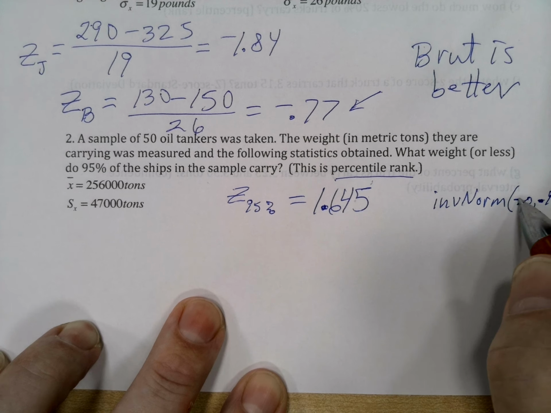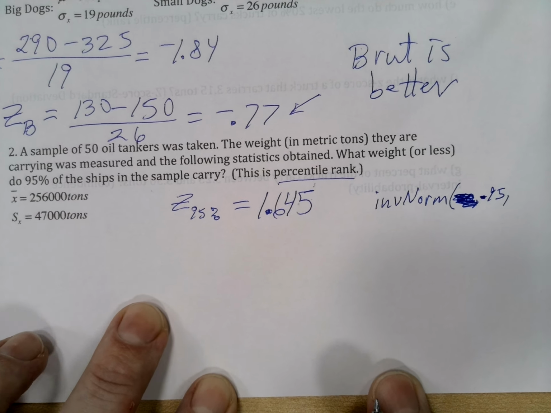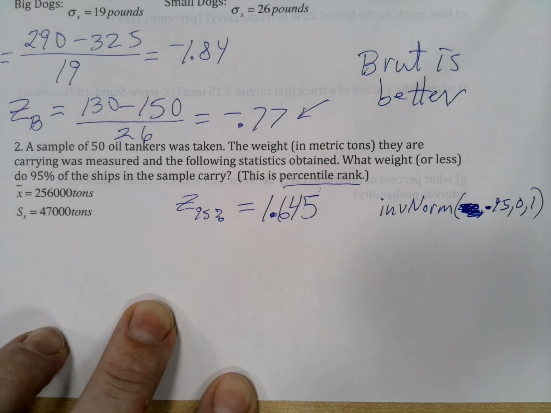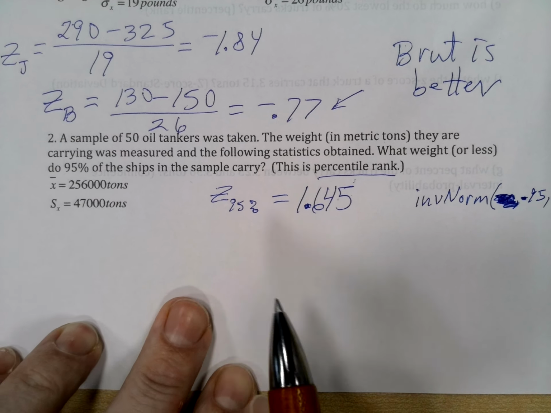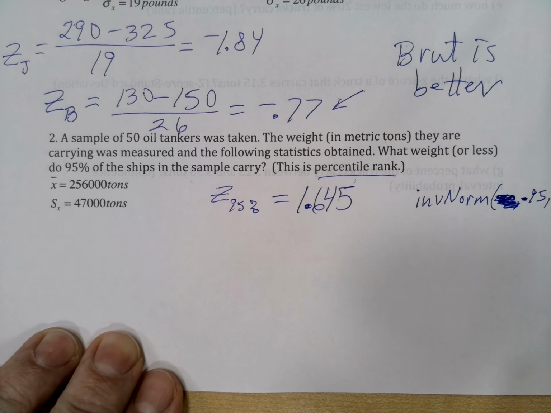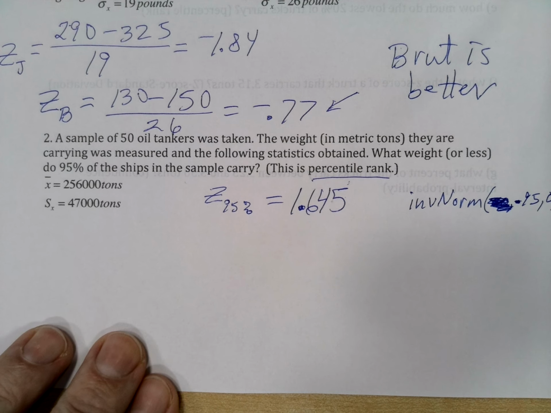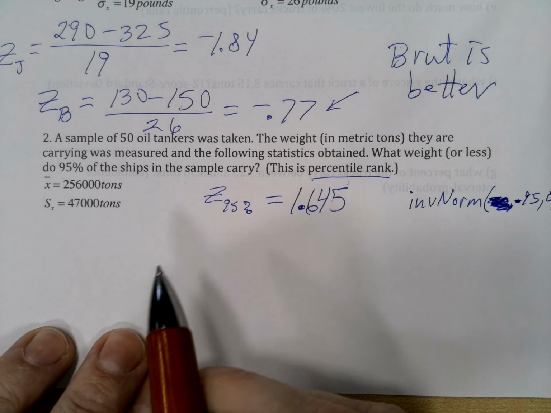Sorry, you put in the area, and then the mean and standard deviation. And then it'll spit out the 1.645 for you. So you should try that if you're not familiar with how to use inverse norm. There are videos for this that you can find on our doc, and you should practice it right now. Just make sure you can do it.